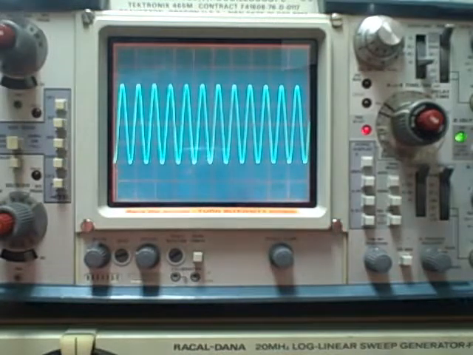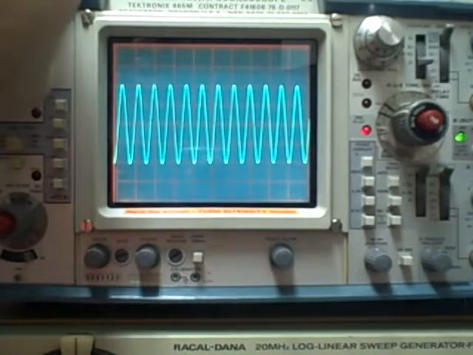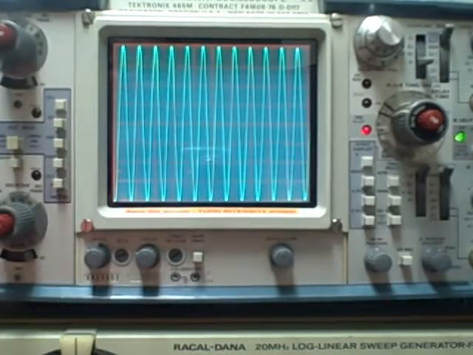There's our half scale. That's 2 volts up, 2 volts down. If I go to 0.5 volts per division, we should be up to our max point. Up 4 divisions, down 4 divisions.